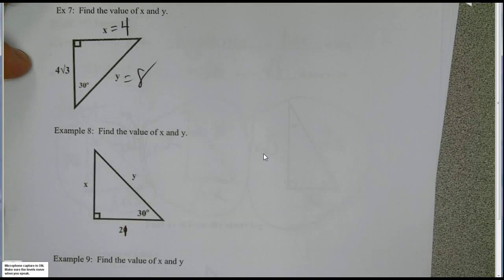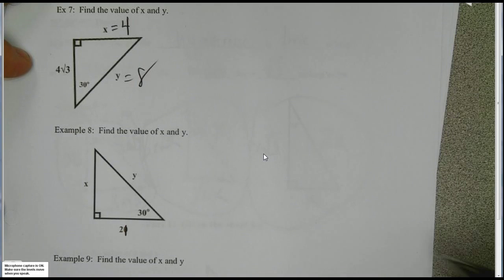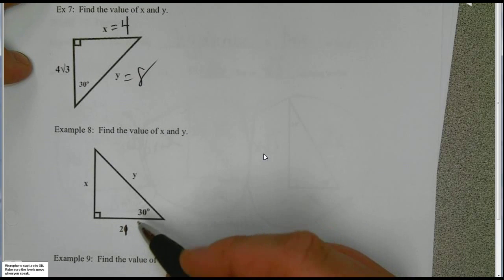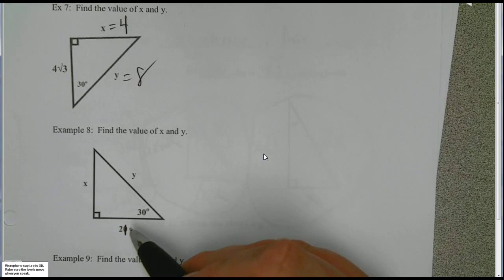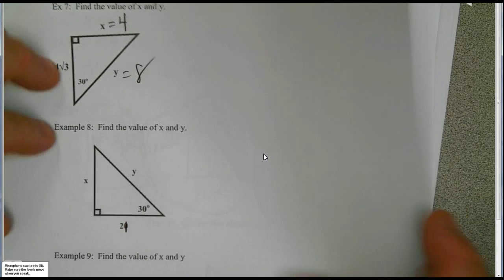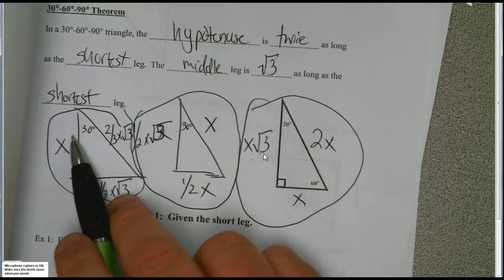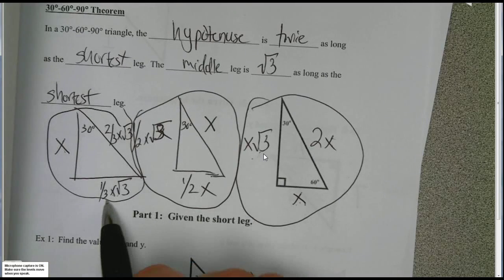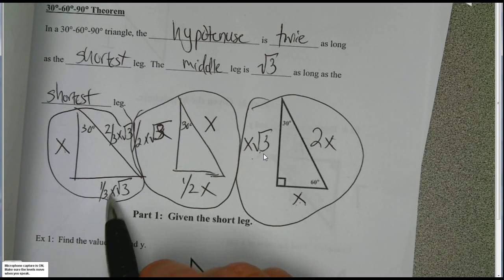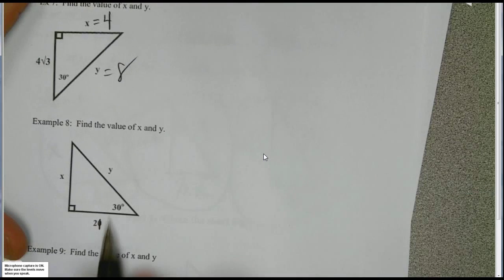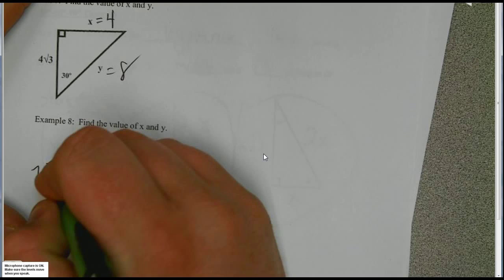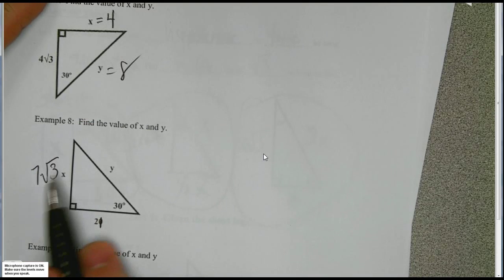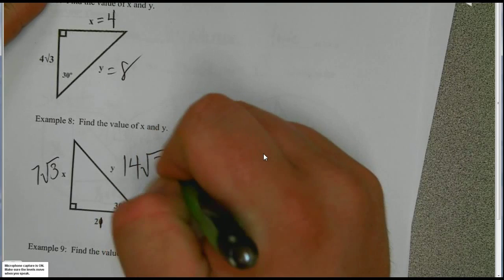Changes to 21. Make it easier on ourselves. Now our middle leg's not a radical. Oh no. Well, that's okay, because we've got a thing to help us out. If our middle leg's not a radical, we take 1/3 of x times the square root of 3. Well, what's 1/3 of our number? 7. And then what do we do to go from the short to the hypotenuse? We double it. 14 square root of 3.